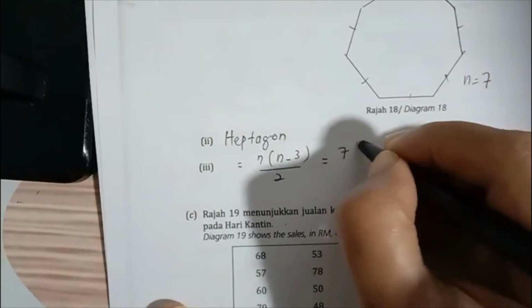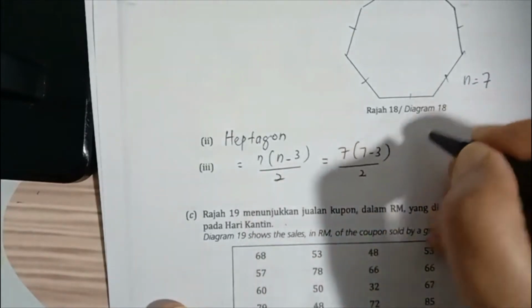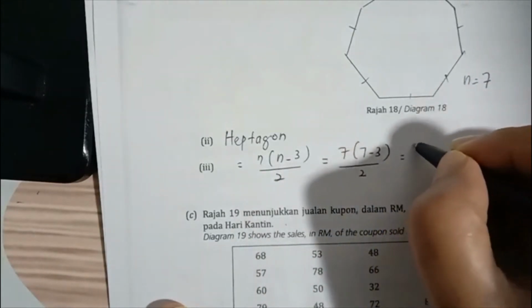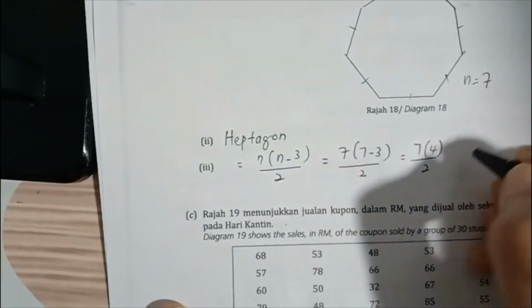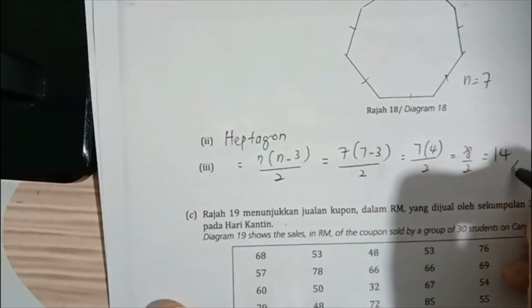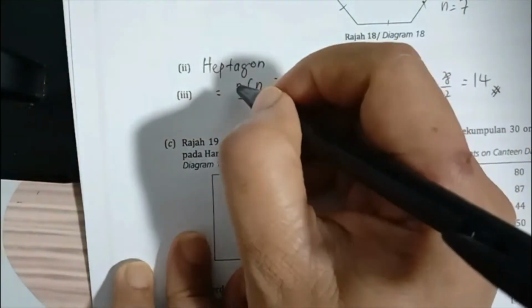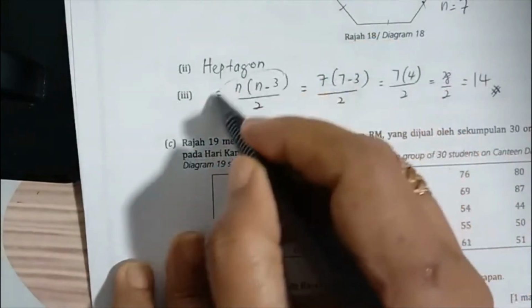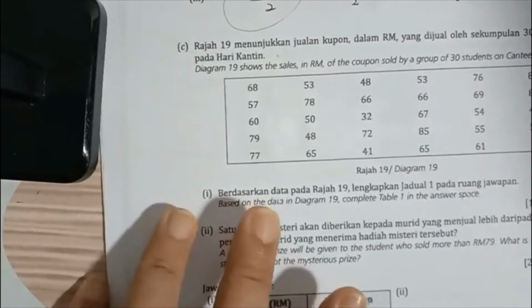So 7 times (7 minus 3) divided by 2, so 7 times 4 divided by 2. 28 divided by 2, you get 14. So there are 14 diagonal lines. For this one you must know the formula. Maybe it's in the formula list, you can check.